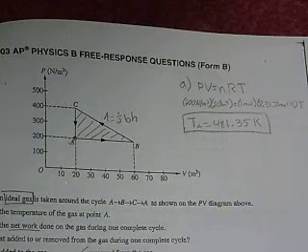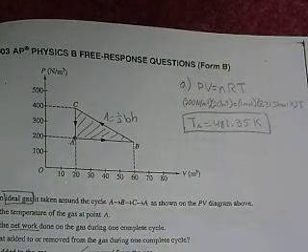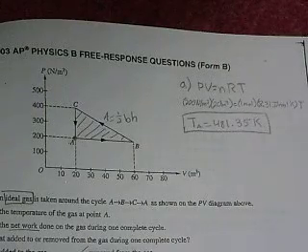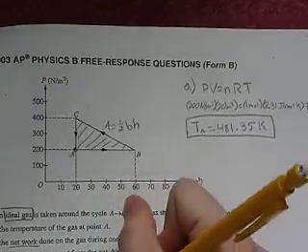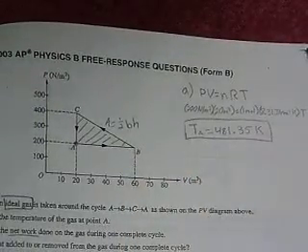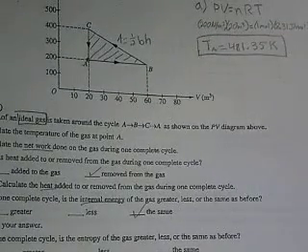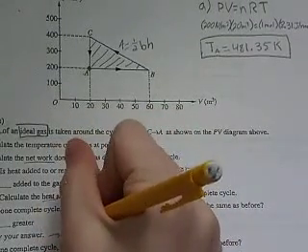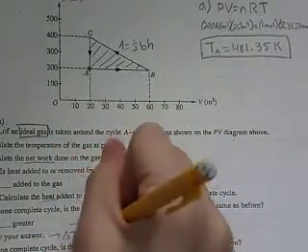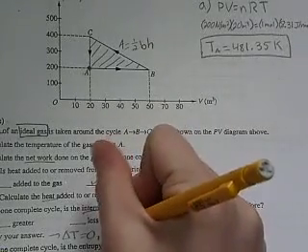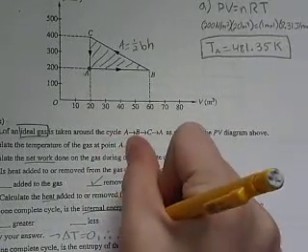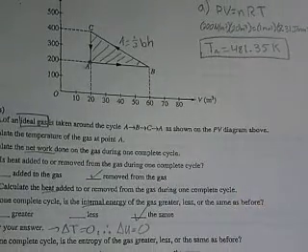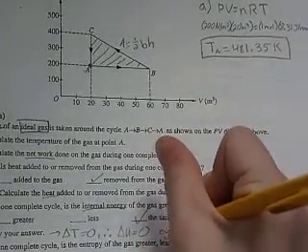And since there's no change in temperature, there's also no change in internal energy, or delta U. So our answer here is going to be the same. What we can write down is that since delta T equals 0, therefore delta U equals 0, so there's no change in internal energy, because it is cyclic.